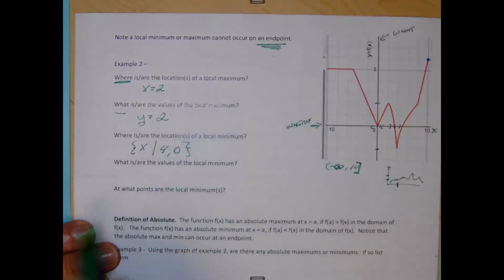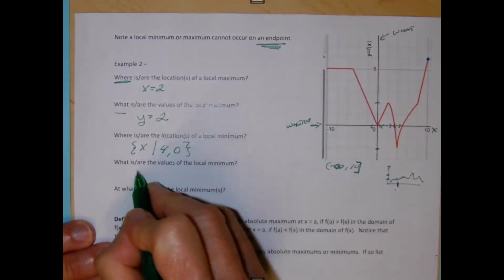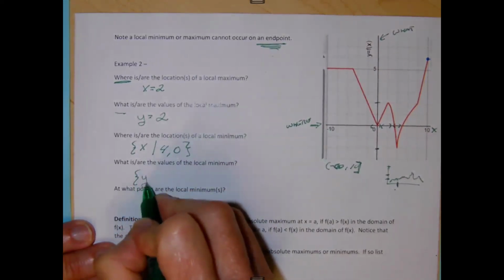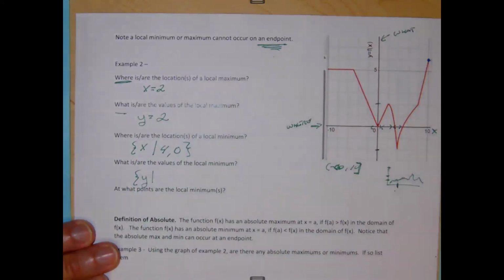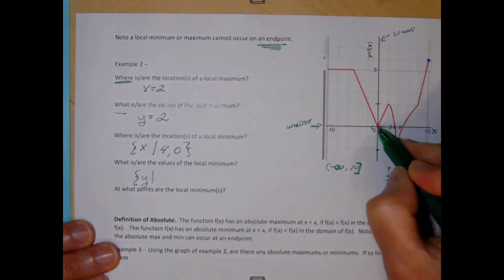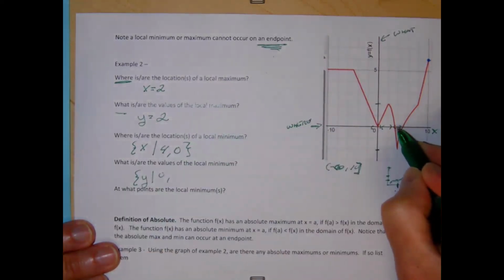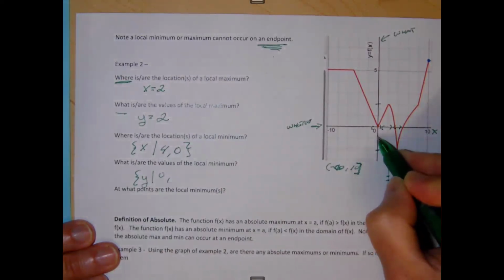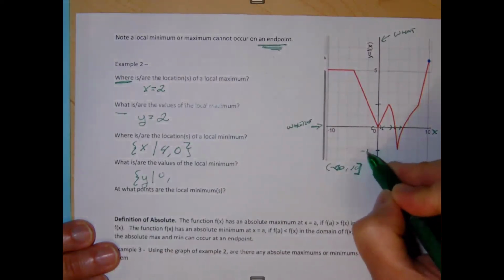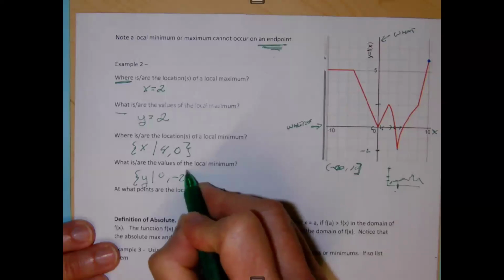And that is where, and what are the values? So now here is the value that makes it small for that little local place. For this one, the y value is 0. And here the y value in this local minimum is 1, 2, -2. So -2 is the actual value.